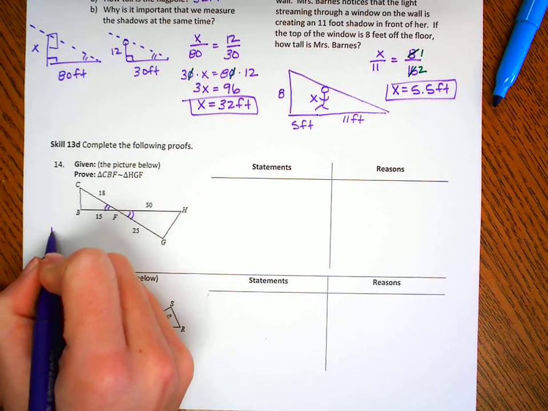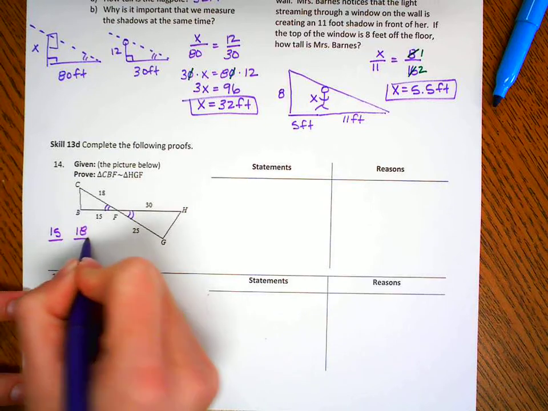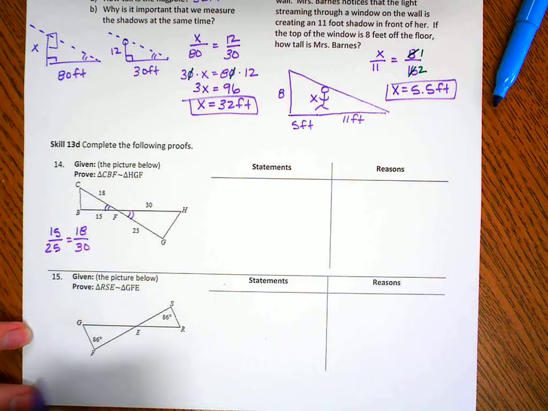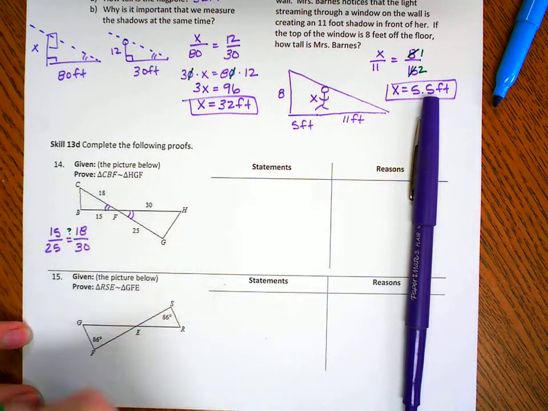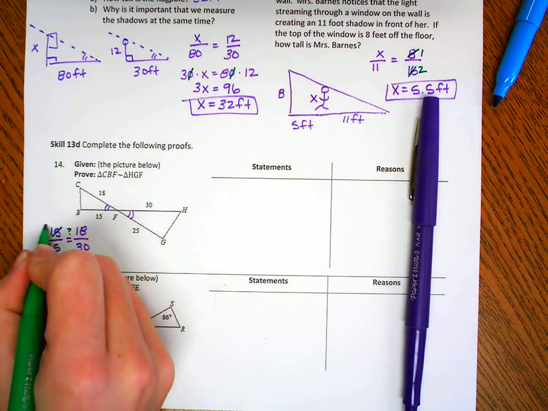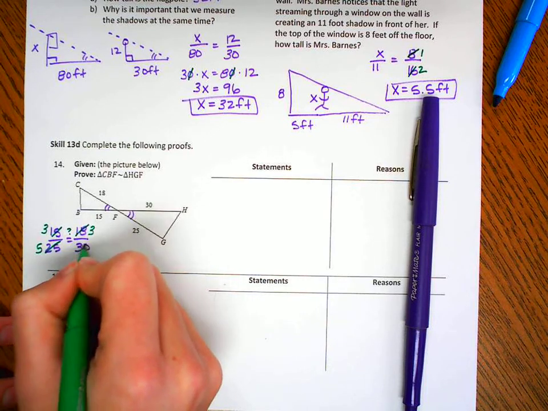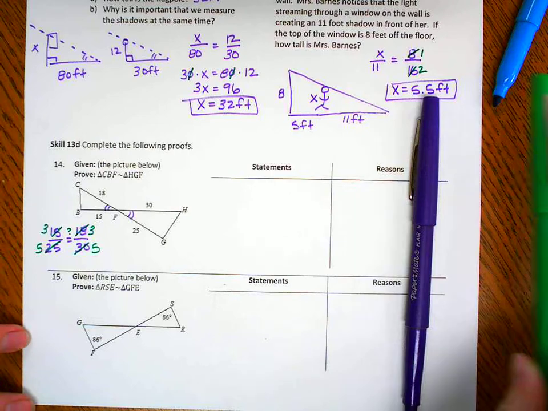I have 15 and 18 for the first triangle. I have 25 and 30 for my second triangle. Let's simplify. We want to figure out if these are in fact equal. This is divisible by 5 three times, that is divisible by 5 five times, this is divisible by 6 three times, that is divisible by 6 five times. Yes, they do have a common ratio.